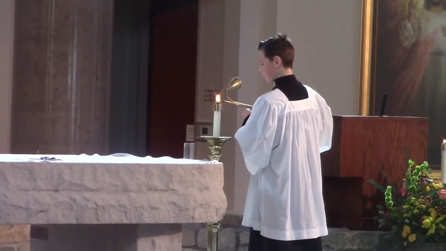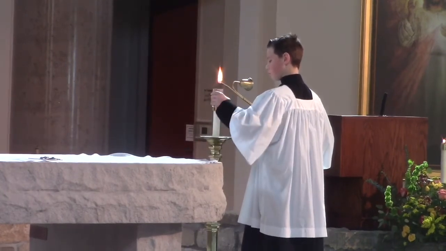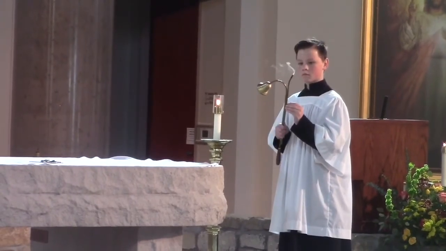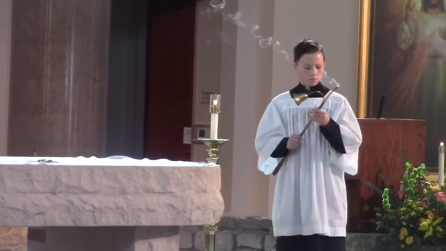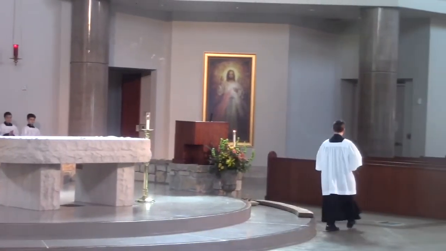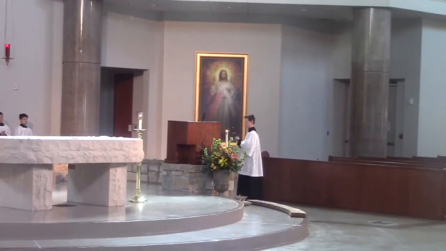Once the second candle is lit, the acolyte will extinguish the flame on the snuffer by lowering and then raising the wick. The wick should be sticking out of the tube. The server will then walk around the kneeling pad to avoid tripping. Do not walk over the kneeling pad.